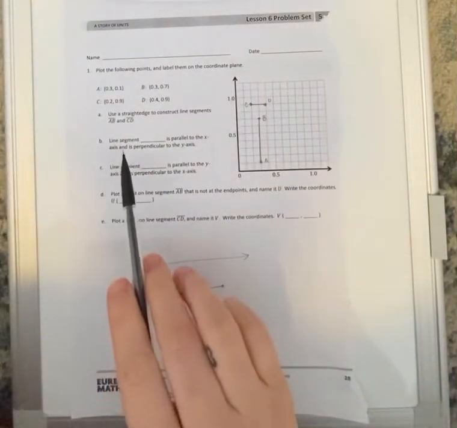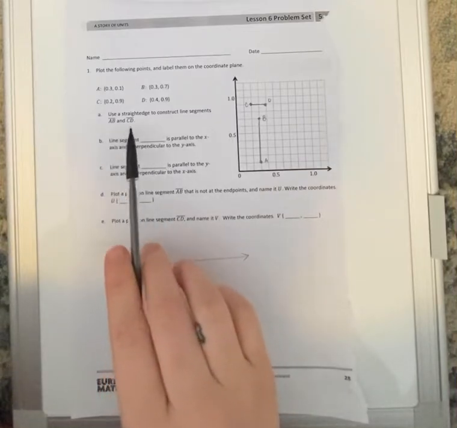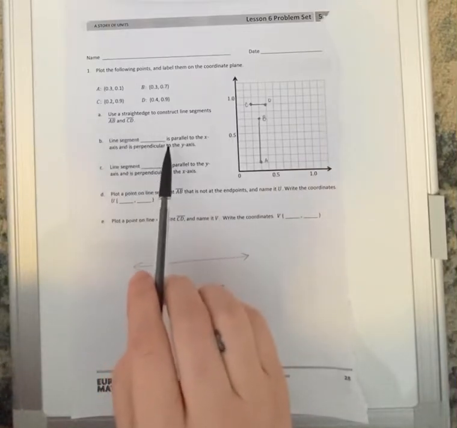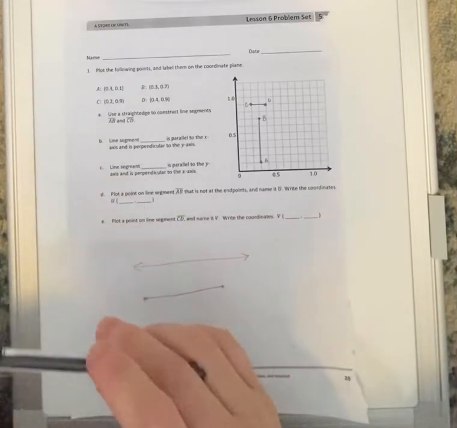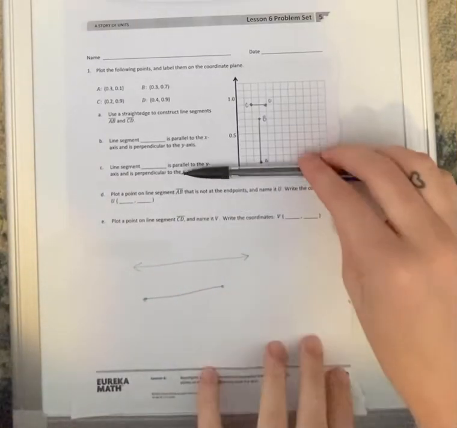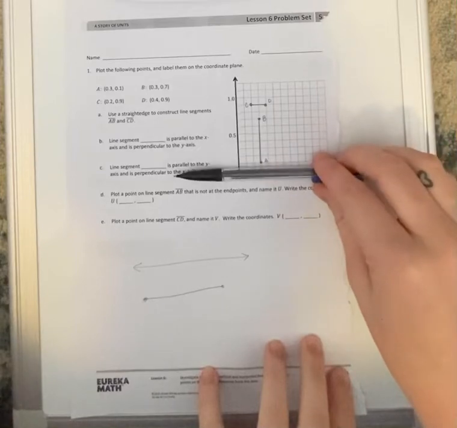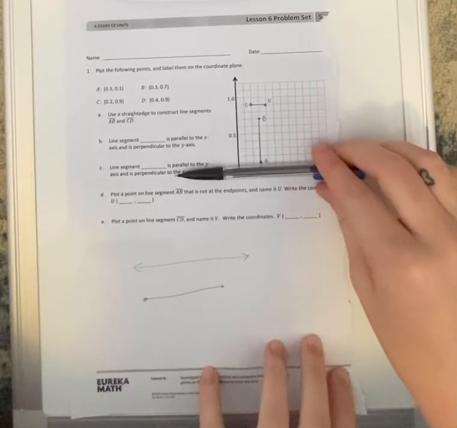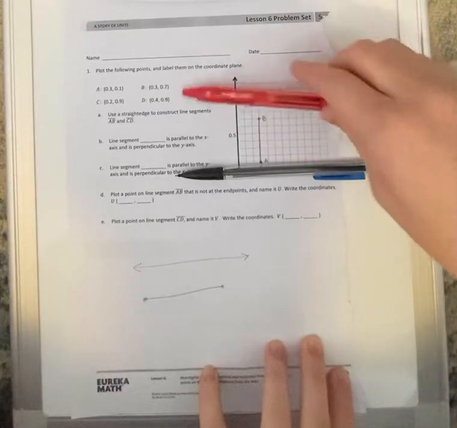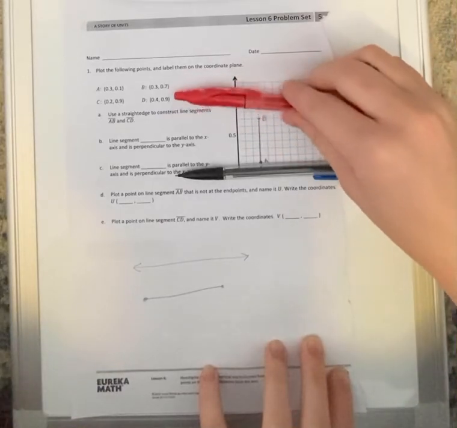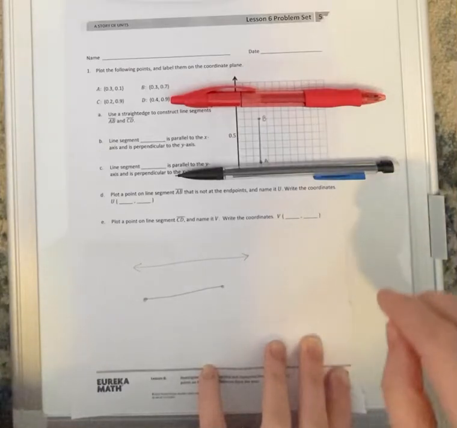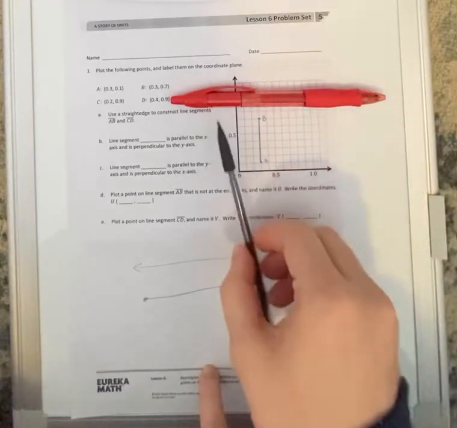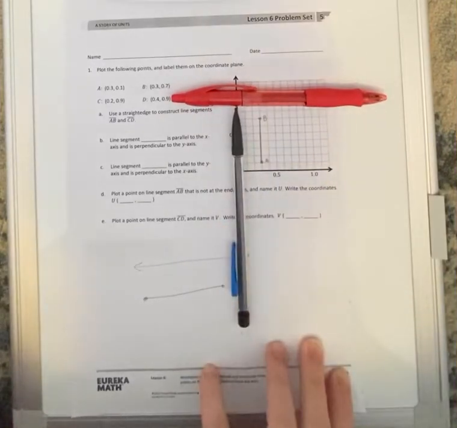B says line segment blank, which one, AB or CD, is parallel to the x-axis and perpendicular to the y-axis. So I'm looking for the line segment that is parallel to this. So if X runs this way, I see C and D runs like this, which makes them parallel. So line CD is parallel to the x-axis and perpendicular to the y-axis.